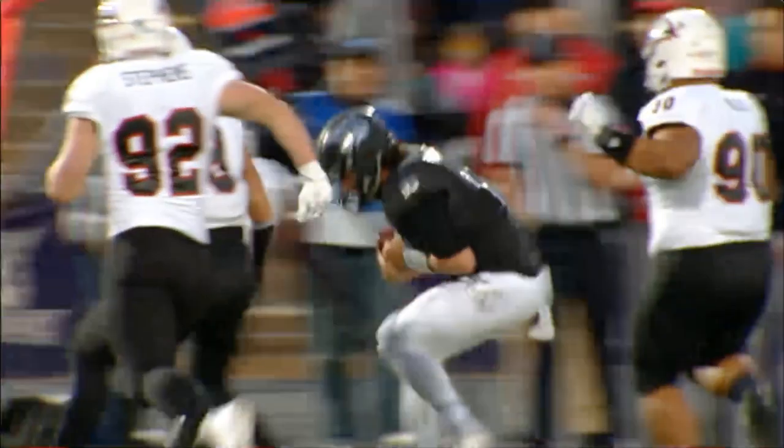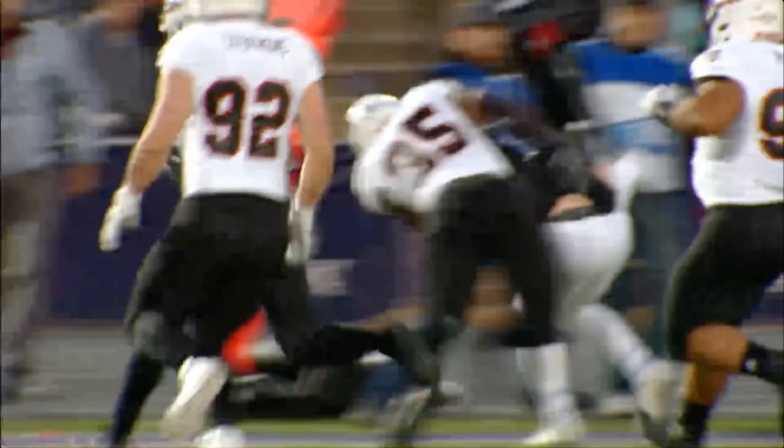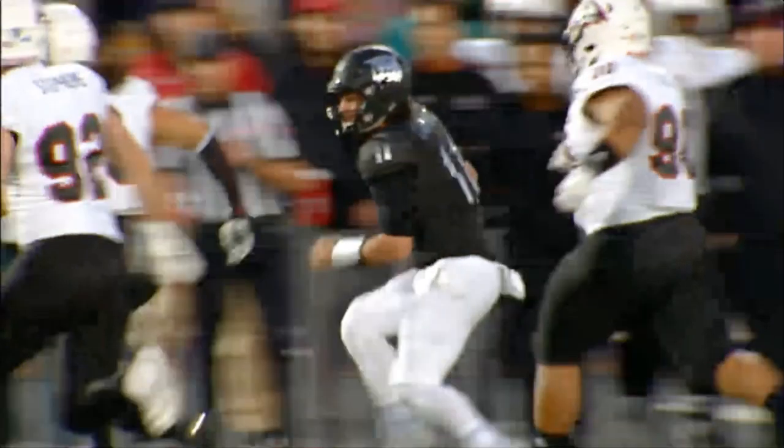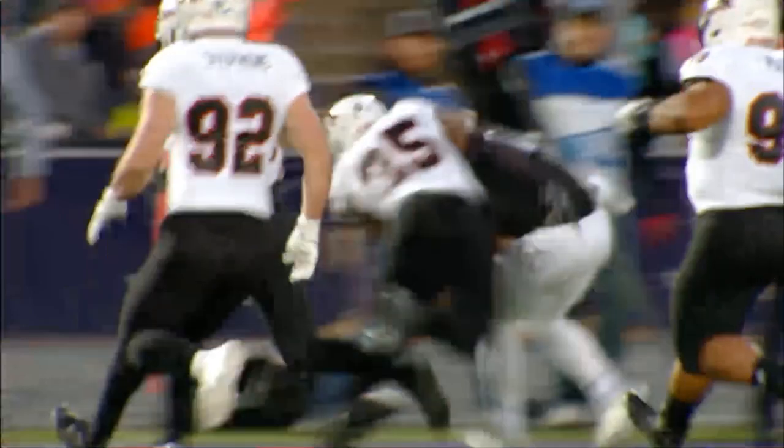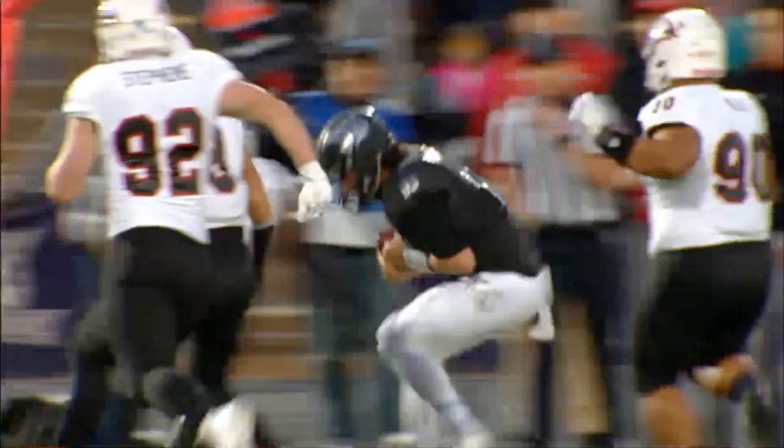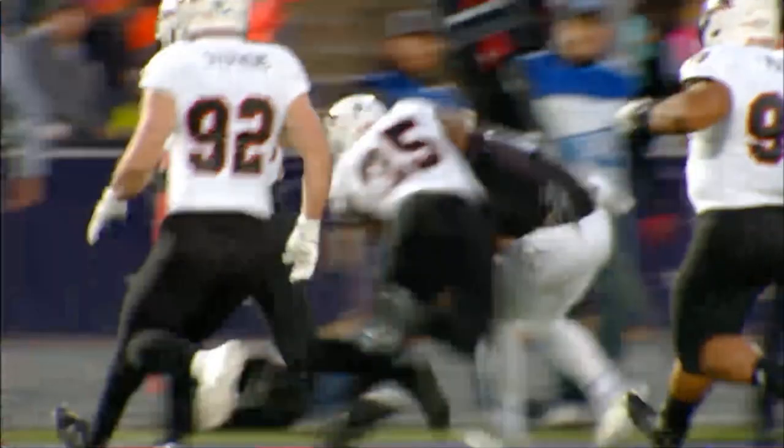What does the runner do? Puts his head down and goes after him. Right. He's putting his head down, changing his position. The defender's trying actually to go low. Look how low he's trying to get to hit. And he can't because the runner changed his position.